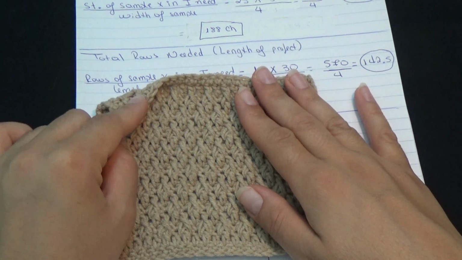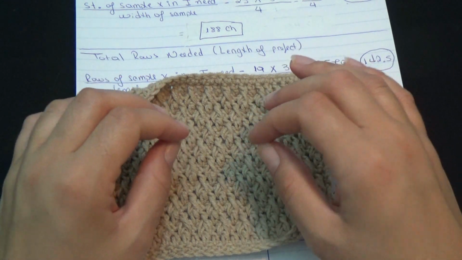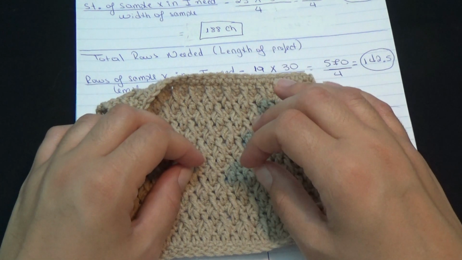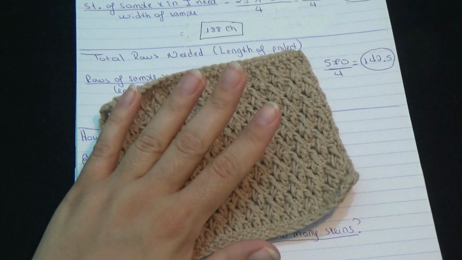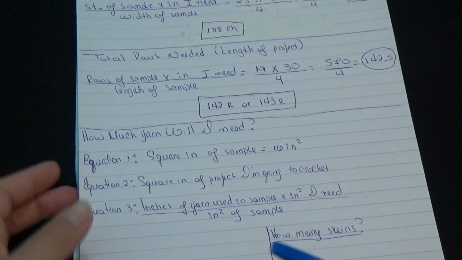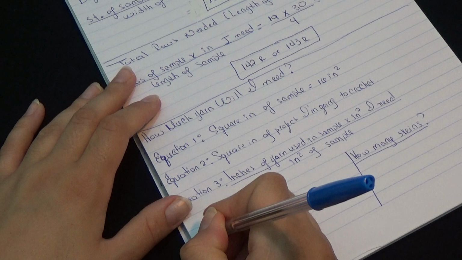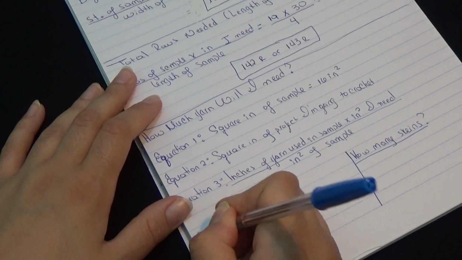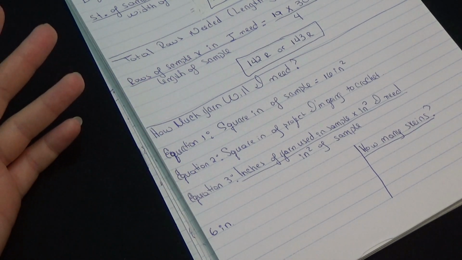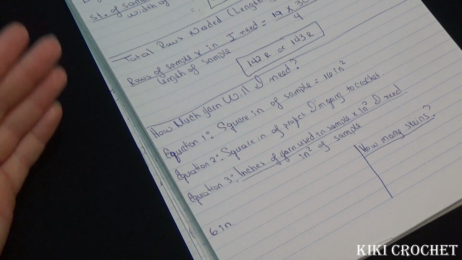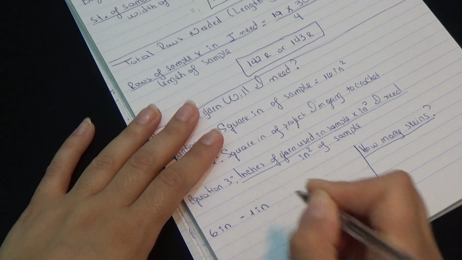Once you cut the yarn and you fasten off, take your measuring tape and measure how much yarn you have left. So let's say I had a total of 6 inches of yarn rolled into a ball, and when I finished my sample and measured the leftover yarn, I had 1 inch left over.